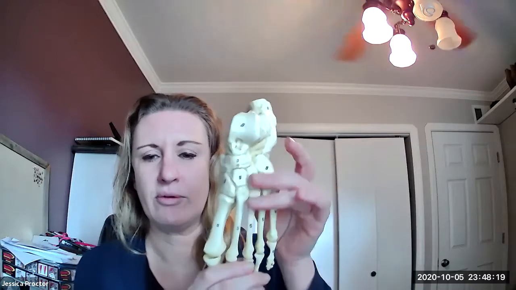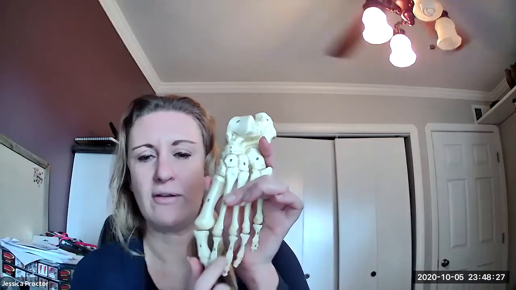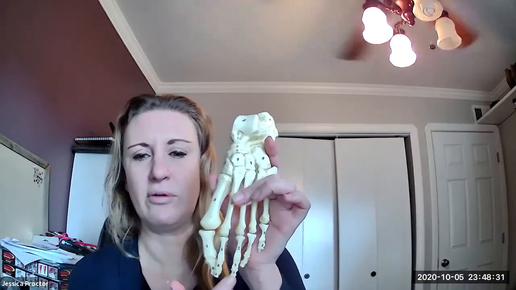Bones in your ankle, these are your tarsal bones. Metatarsals are the bones in your foot. And then proximal row of phalanges, intermediate row of phalanges, distal row of phalanges. All right, and then your shin bone, your tibia.